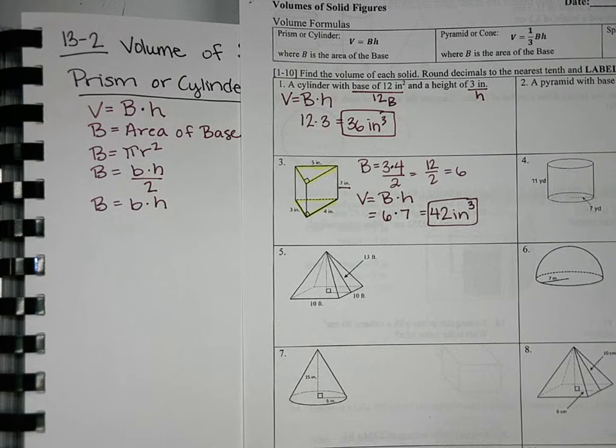Area squared, volume is cubed. That's why I'm doing inches cubed to the third power. An easy way to remember it is area is 2 dimensions, length and width. So you square it. Volume is 3 dimensions, so it's going to be cubed.